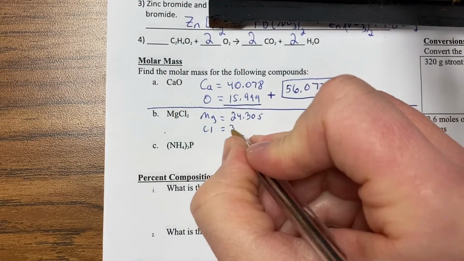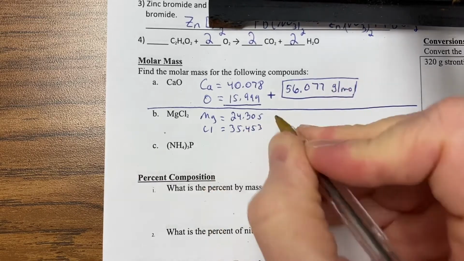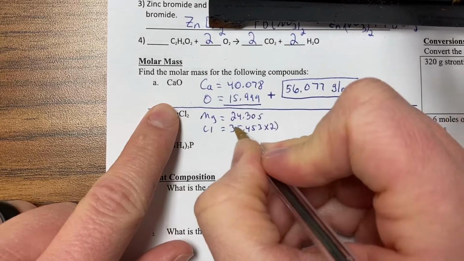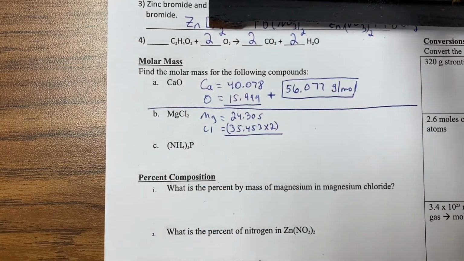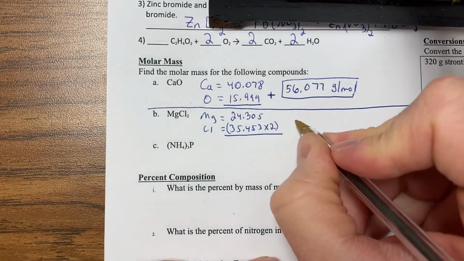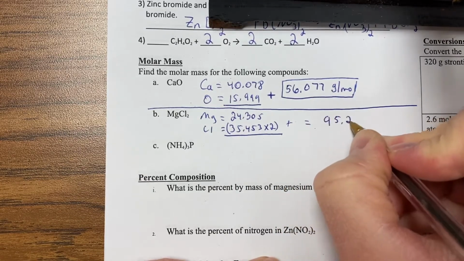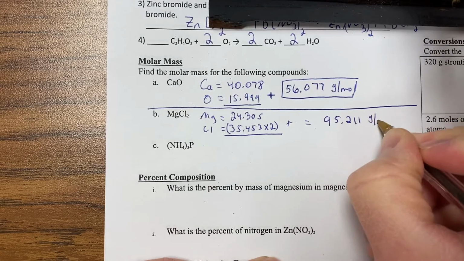And chlorine is 35.453. Now there is 2 of them, so I'm just going to multiply that by 2. I'm going to do the same thing. I'm just going to simply add those together, which gives me a total of 95.211 grams per mole.